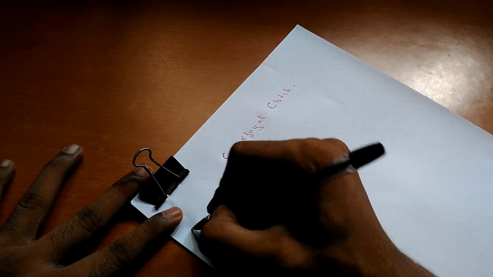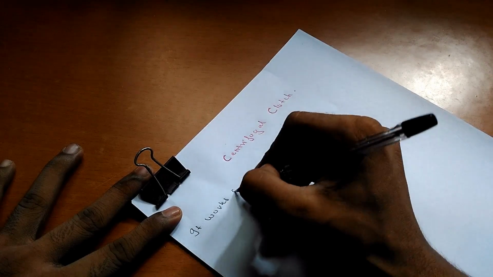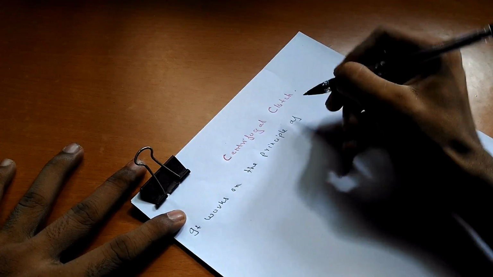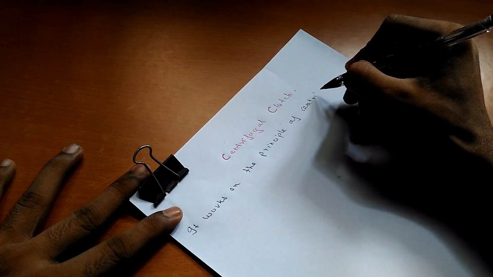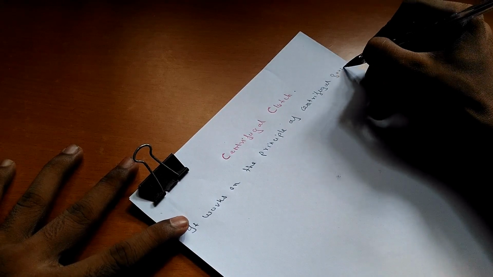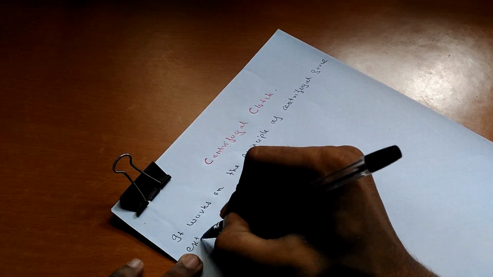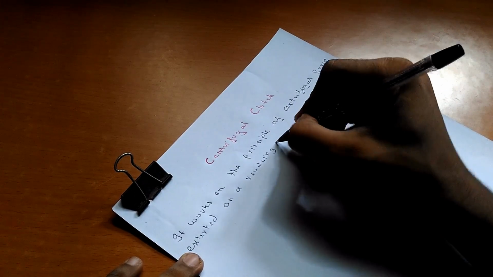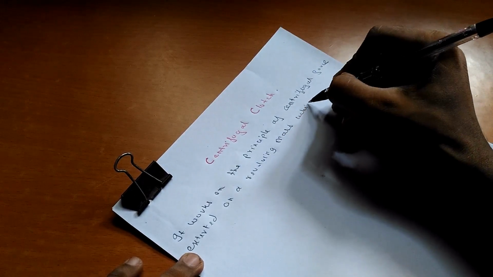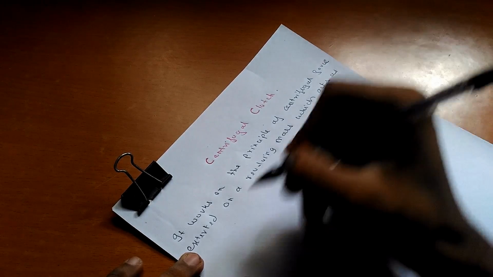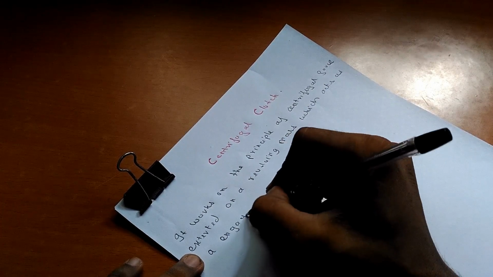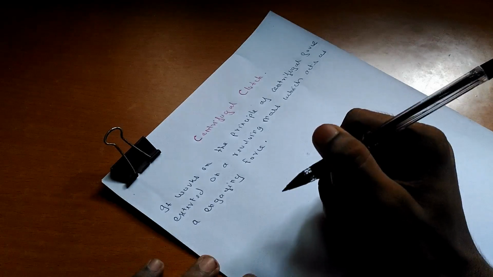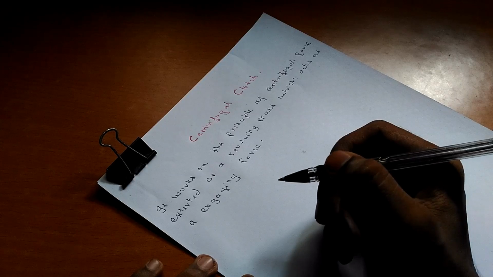So now defining it, it works on the principle of centrifugal force exerted on a revolving mass, which acts as an engaging force. These clutches are widely used in machine tools and automobiles.